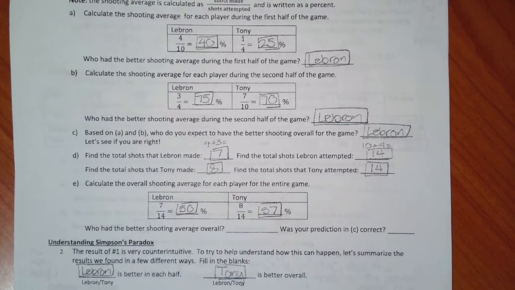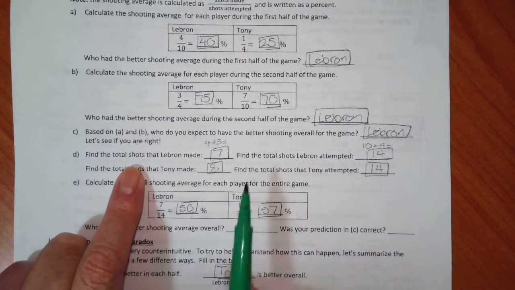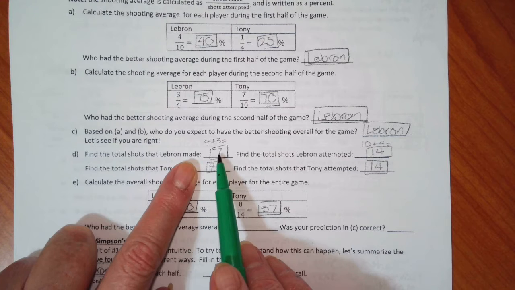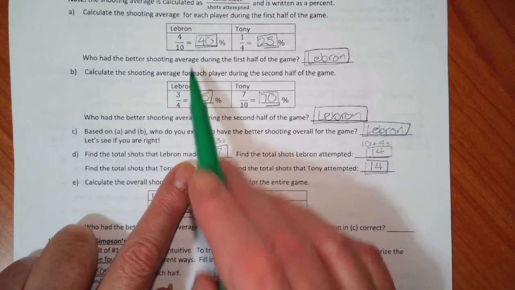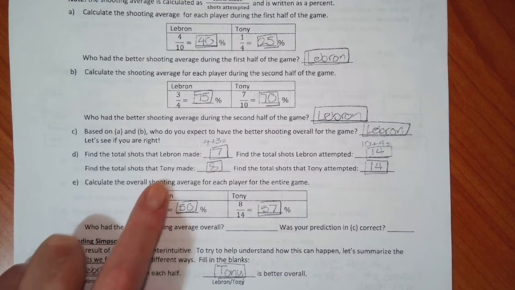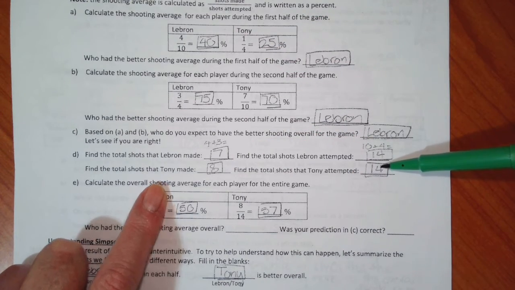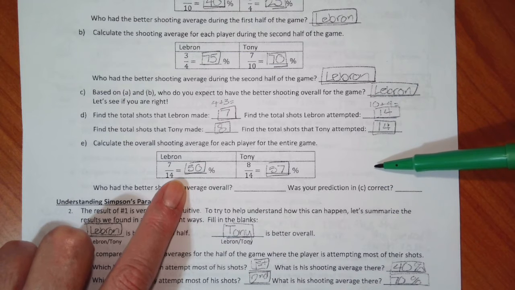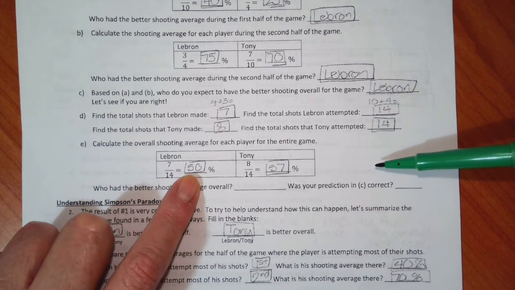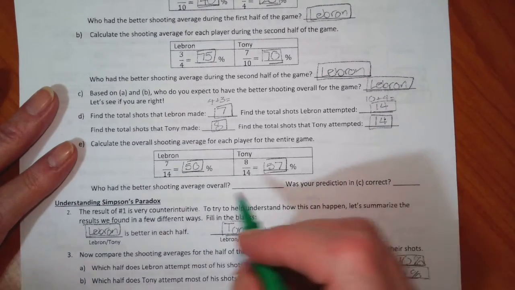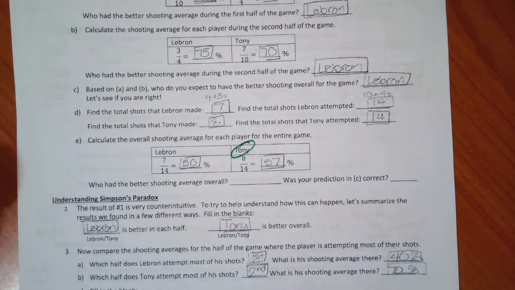This is where the averaging averages. We have to look at the total number of shots. Okay, so if you look at the total number of shots for LeBron that he made, he got 4 plus 3, which is 7. And he attempted 10 plus 4, which is 14. Tony made 1 plus 7, which is 8 out of 14. And if you do those averages on the whole thing, then LeBron's average is 50% and Tony's is 57%. So Tony had the best overall average, and it really was not like the prediction.